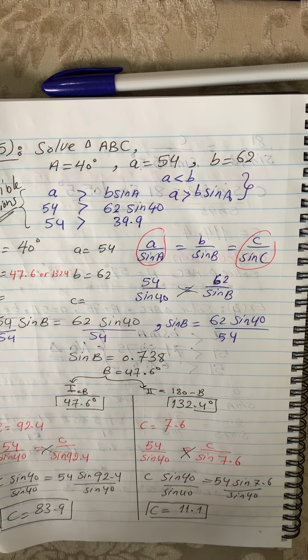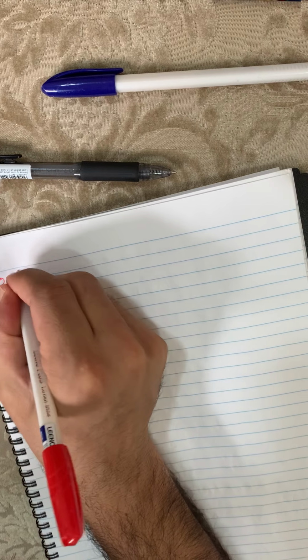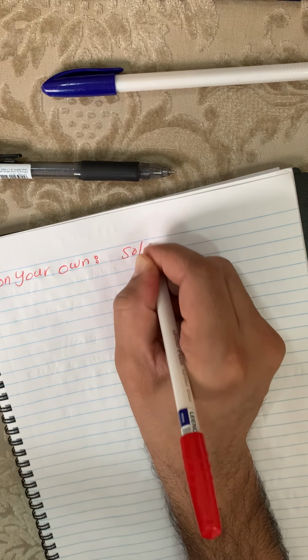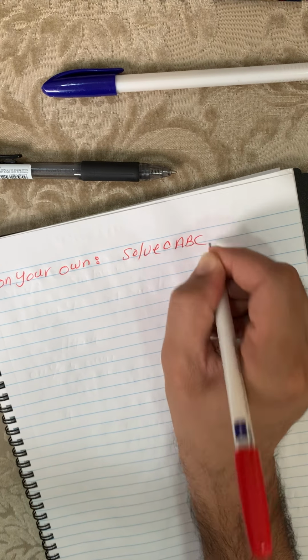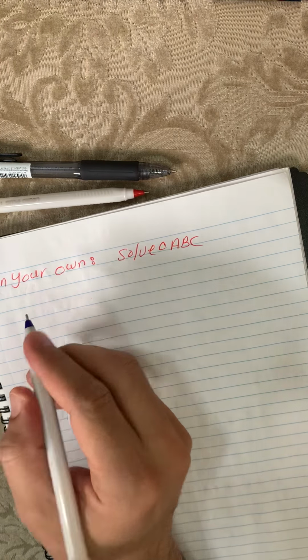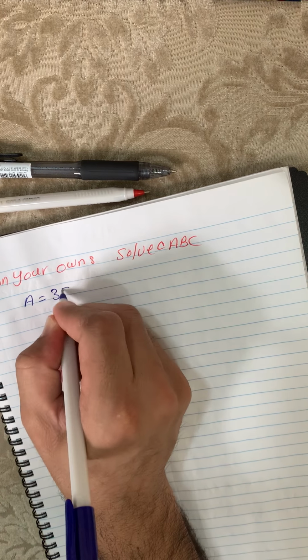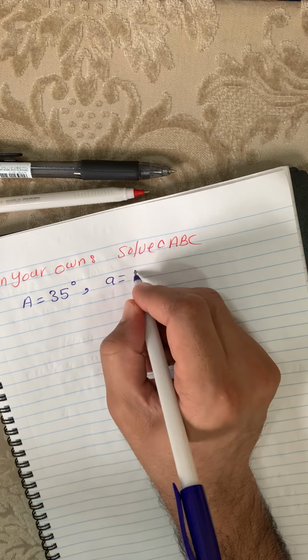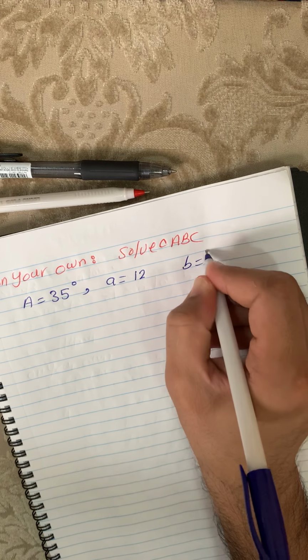Now on your own, the same idea. Solve triangle ABC given A 35 degrees, small a is 12 and small b is 60.